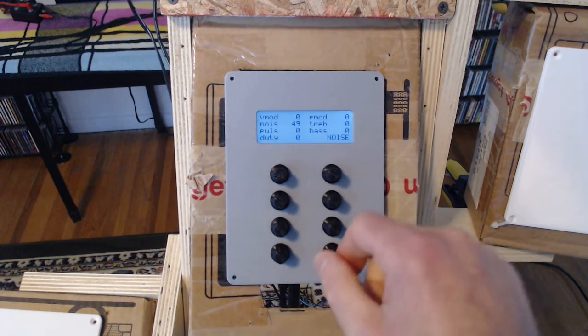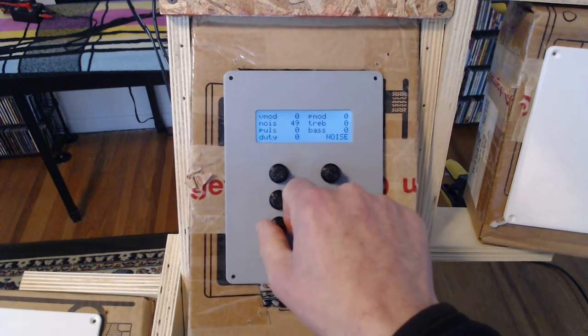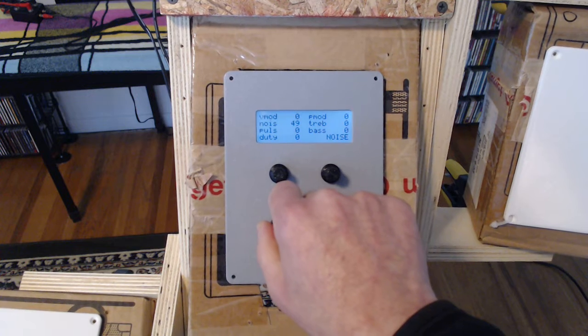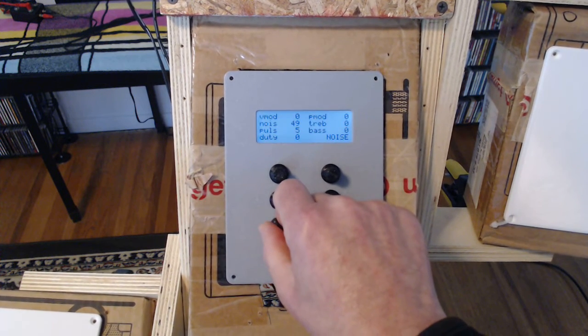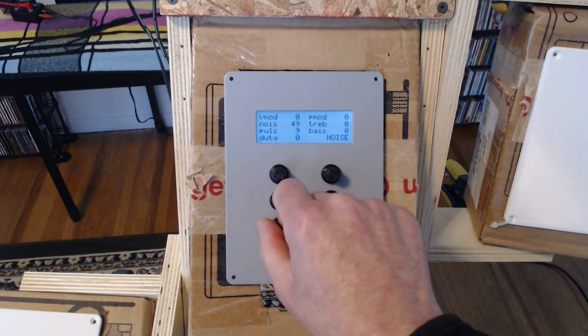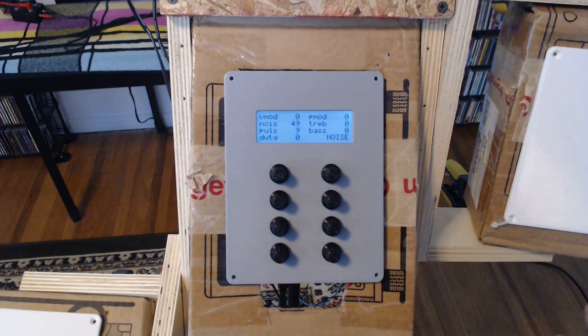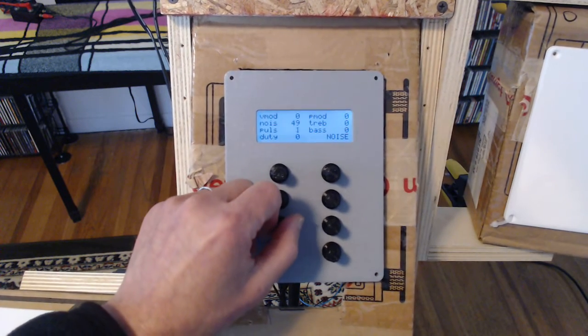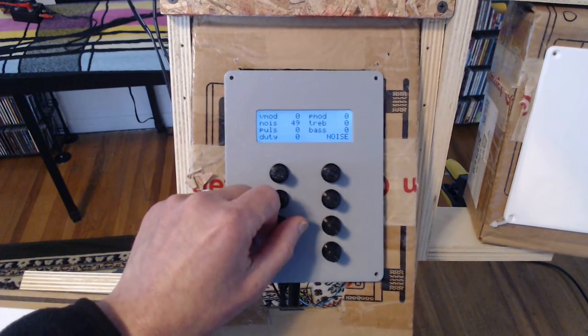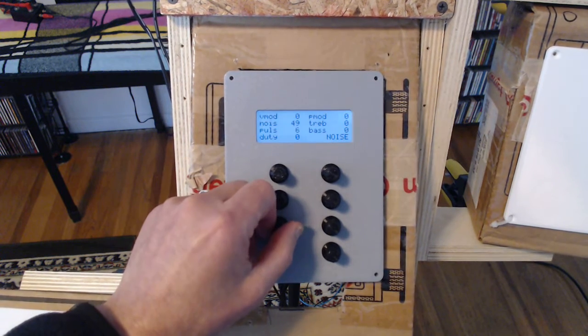All right, so what does the pulse do? It pulse width modulates the noise depending on how much we increase it. So around 8, we're doing 100%. And if I play a really low note here, you'll be able to hear the noise being modulated by the oscillator. See, if we don't modulate it at all we get just noise. If we turn this up some, we get a fully modulated noise.